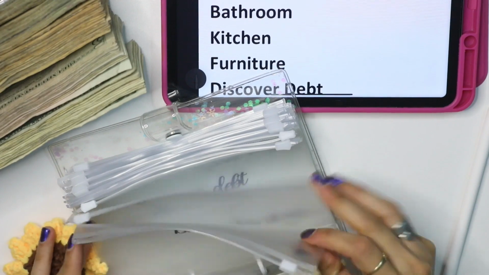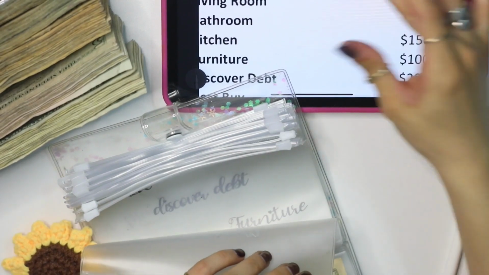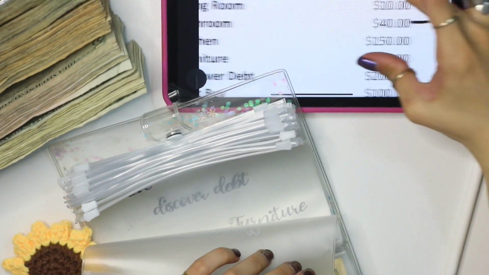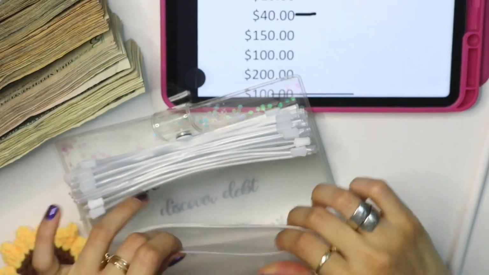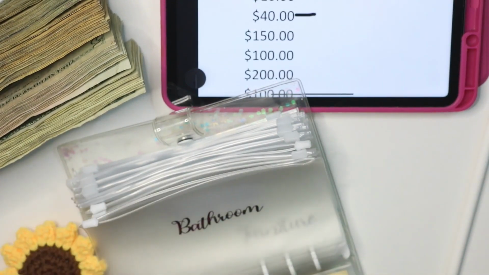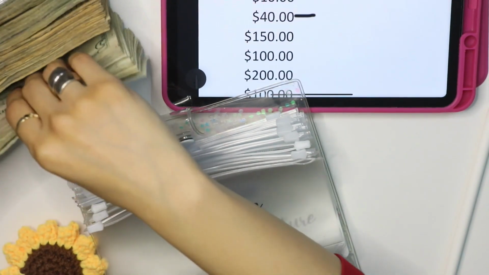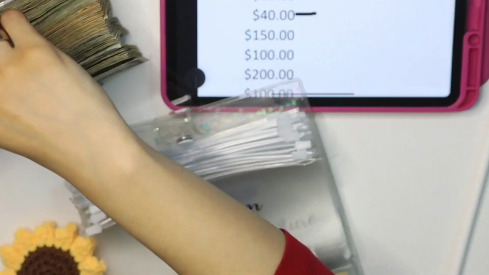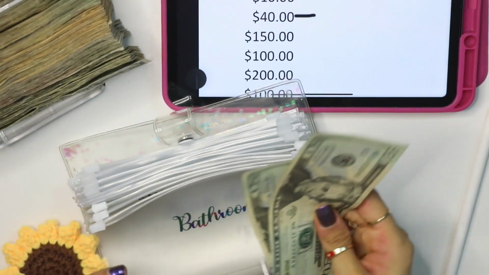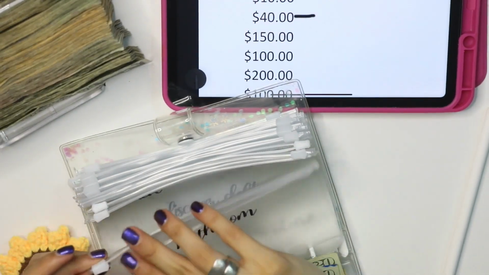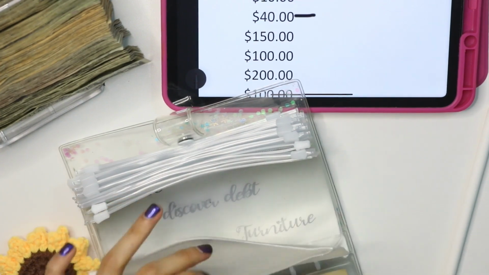We have bathroom, which is going to receive $40. And that's because the kitchen and the bathroom renovations for us right now are probably taking priority over anything else. So bathroom is receiving $40 in the form of two 20s.